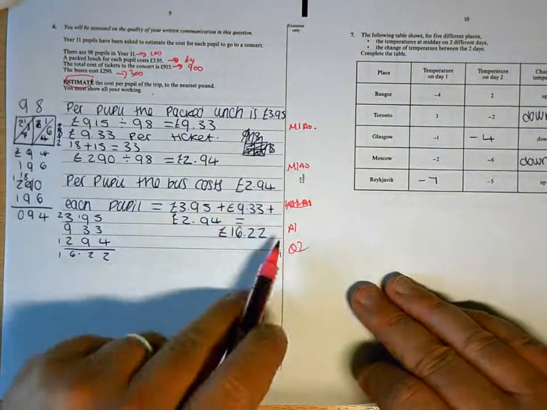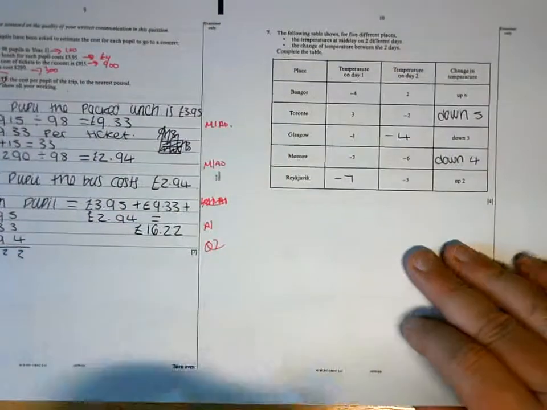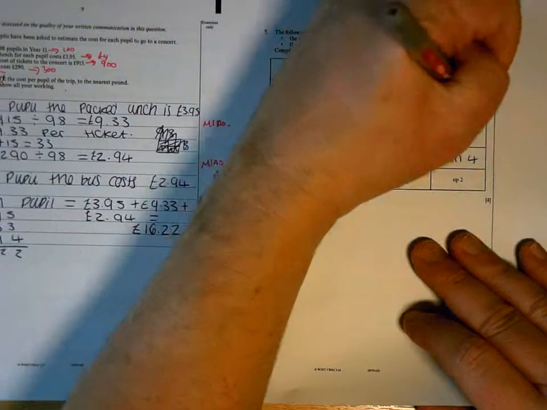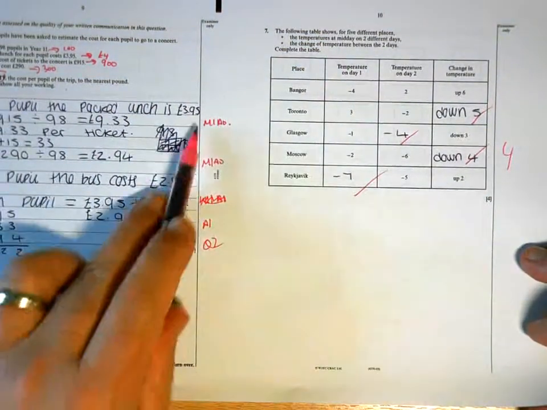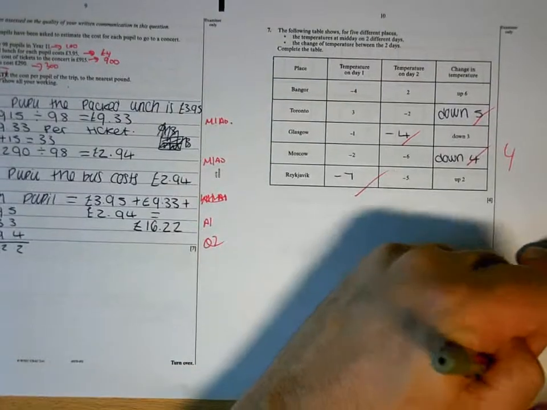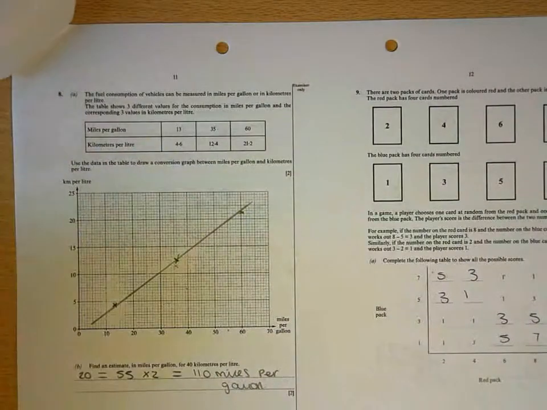So 1, 2, 3, 4, 5. Down 5, down 4, negative 4, negative 7. Good. So 1, 2, 3, 4, 5, 9 marks on that page.